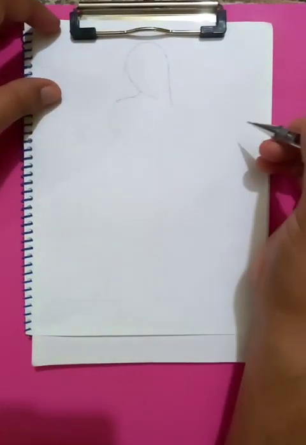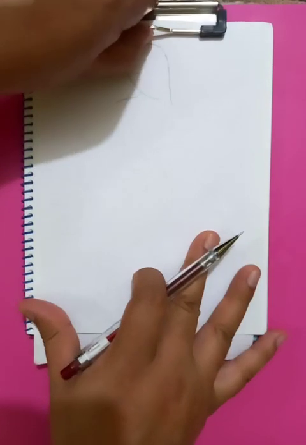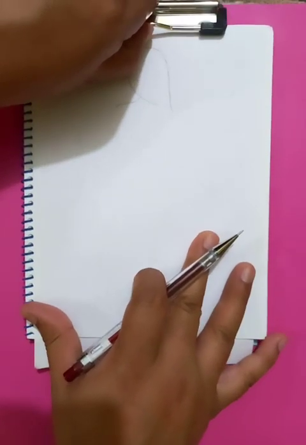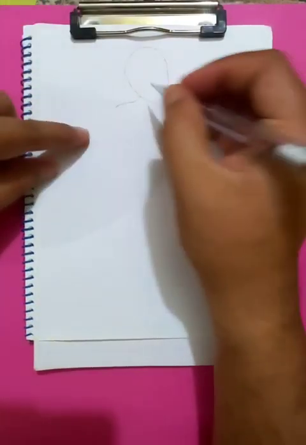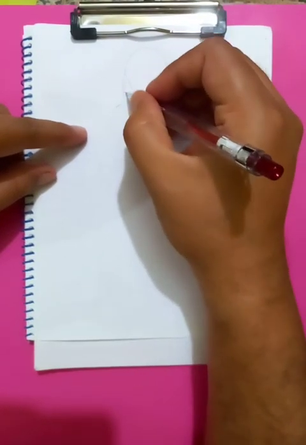Hi, how are you? Today you can see I'm going to draw a girl climbing up a stair. So this is the hair. Let's first draw the outlines, then we're going to draw the details and the colors. Alright, so this is the outlines I'm drawing right now.